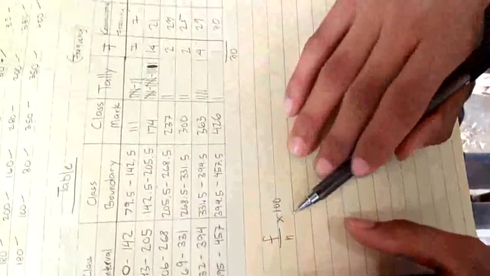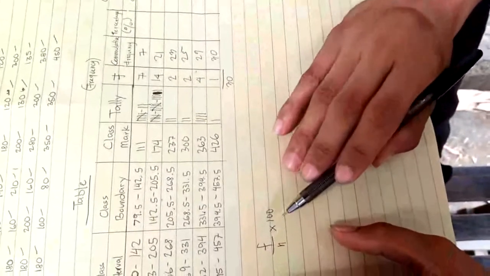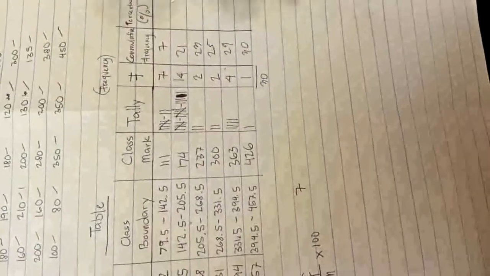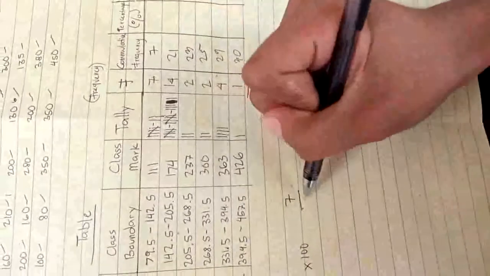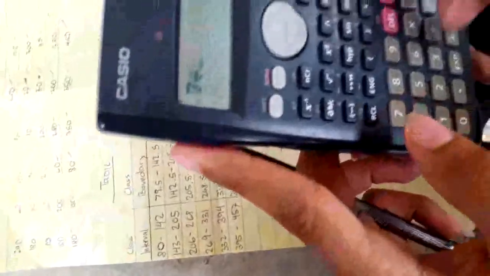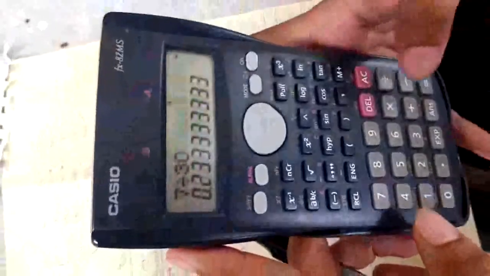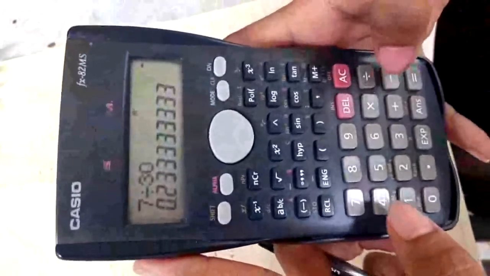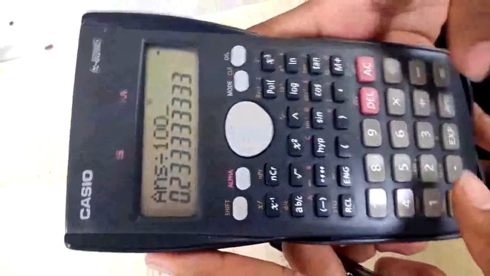So for getting the percentage, we have a formula: F divided by N times 100. Our F is the number 7, then our N is 30, and the given number is 100. If we are going to solve this, 7 divided by 30 equals 0.23, times 100 equals. So the next is the percentage.